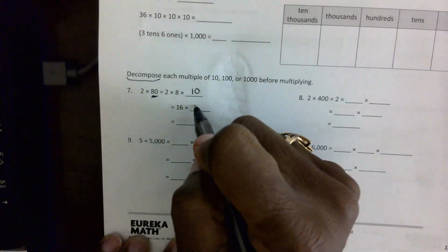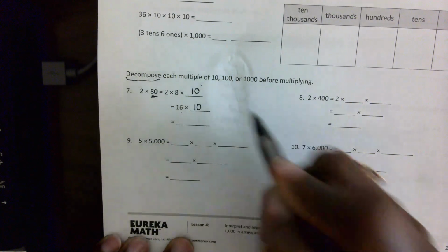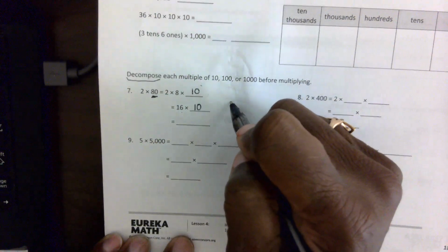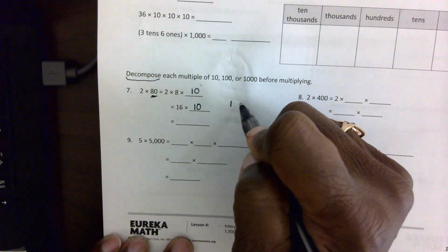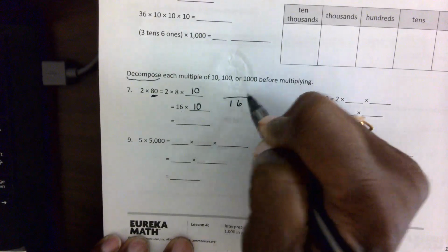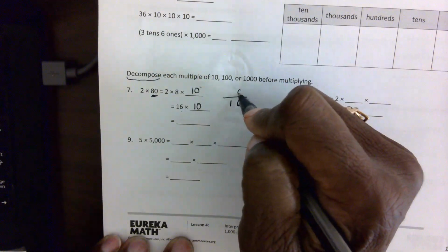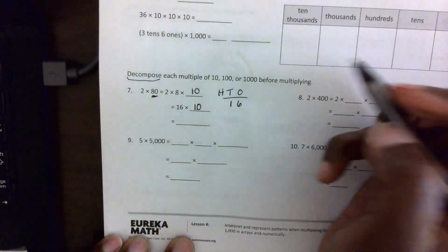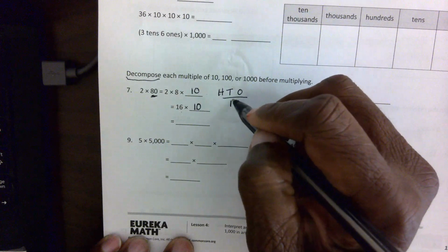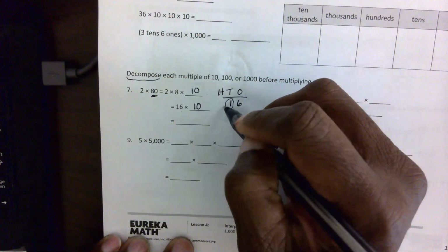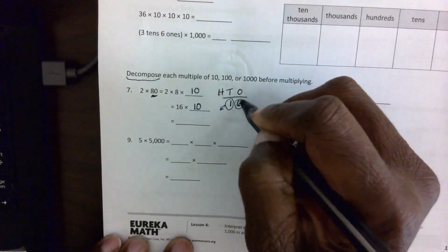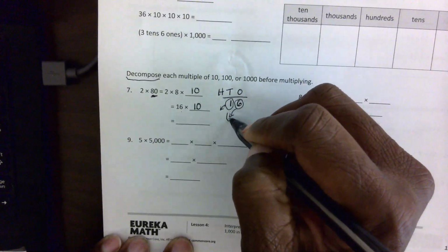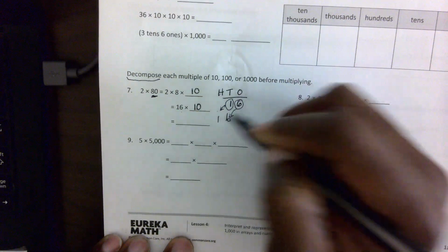So then I'm multiplying that times 10 because it's easy. If I'm multiplying the 16 times 10, according to my handy dandy little place value chart, multiplying times 10 means that all I'm going to do is take this and scoot it over and take this and scoot it over. So now I have the 6 in this column and the 1 in this column.